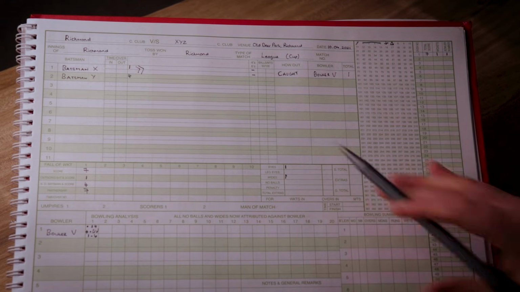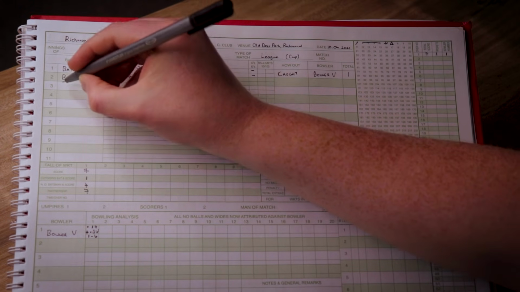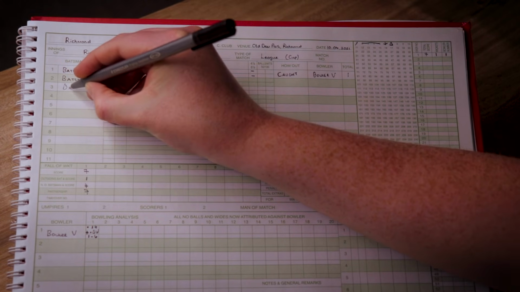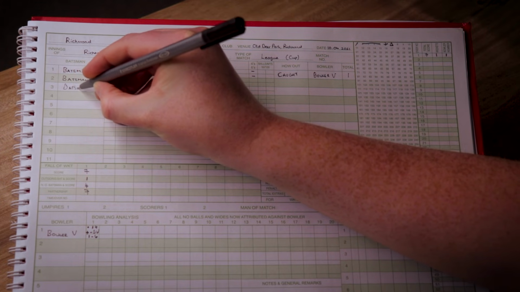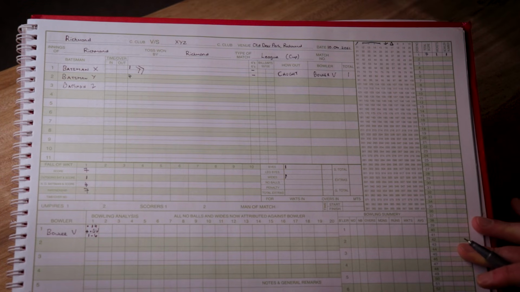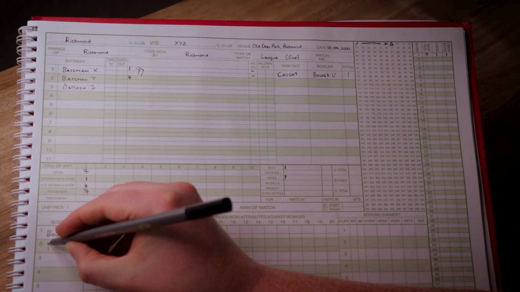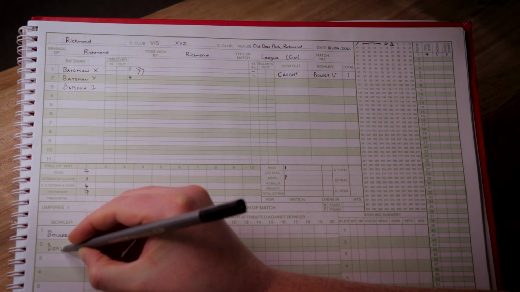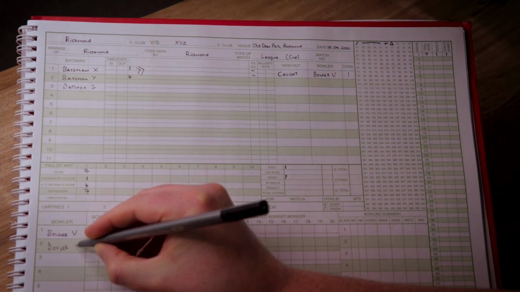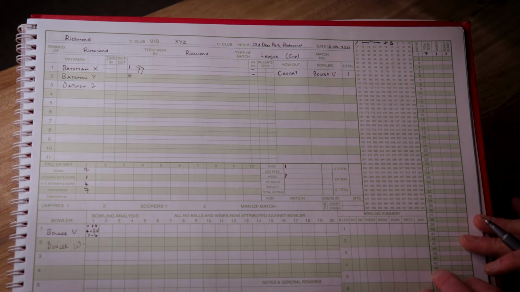Obviously, the dismissal of batsman X would then require a new batsman to arrive, so we'll call them batsman Z. And you'd also have a new bowler who you would write as bowler W. And that is essentially the key components that you need to know for scoring.